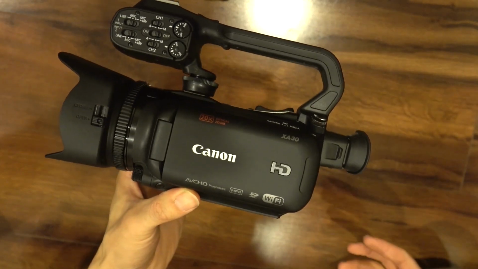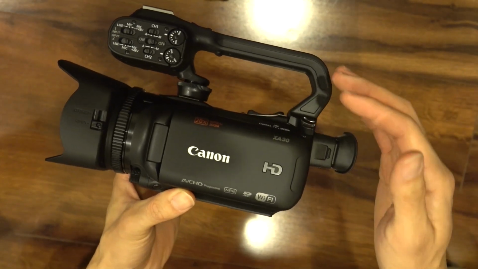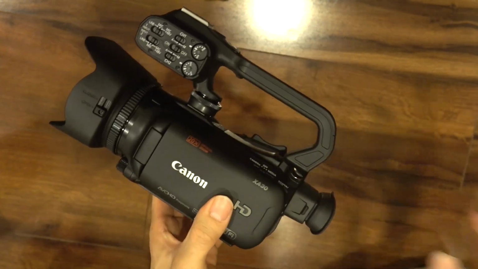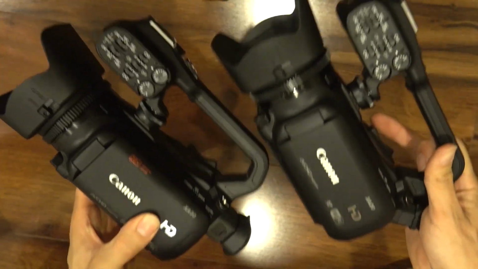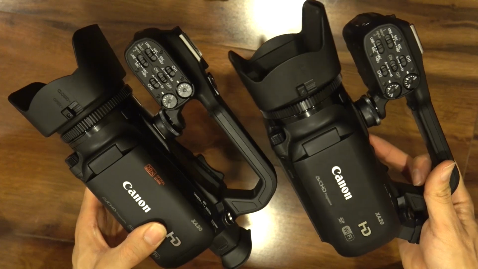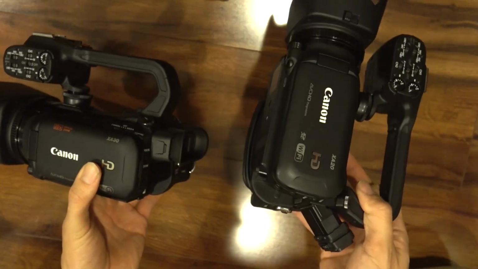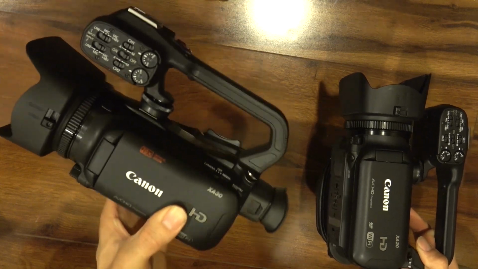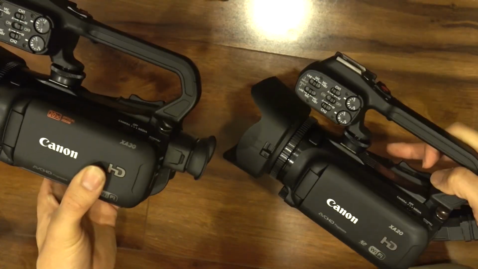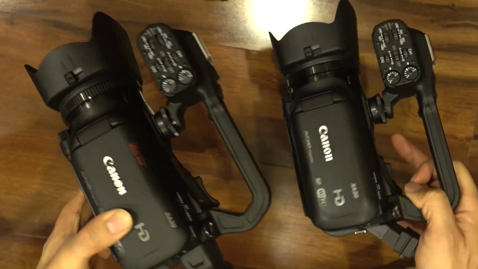Here's the Canon XA30. In this video, I'm going to talk about the differences and similarities to the XA20, because if you're in the market for a camcorder like this and you don't know whether to buy the XA20, the old model, or the XA30, the brand new model, this video will hopefully help you decide which one to buy.